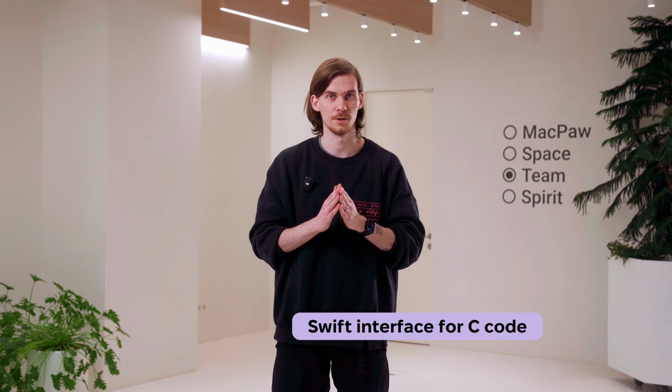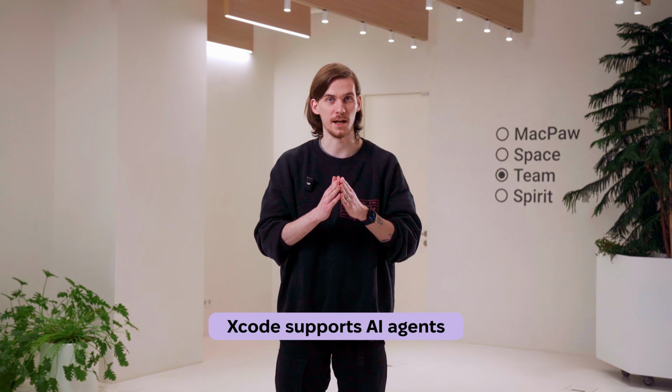Did you know you can create a Swift interface for Xcode, or that Xcode now supports AI agents? Meanwhile, parameterized tests can quietly ruin your code.